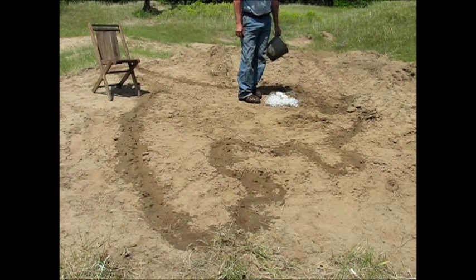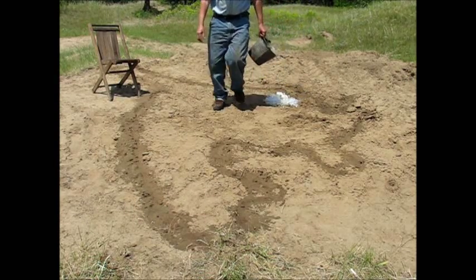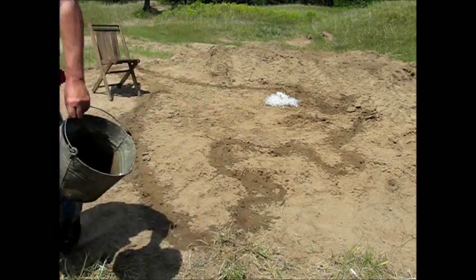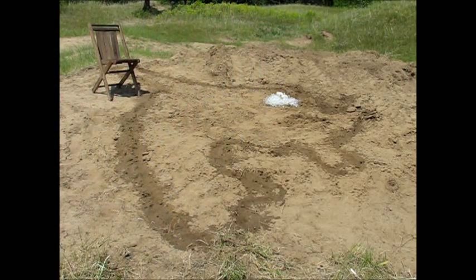Make use of that glacier. We need more ice. It was a big glacier.